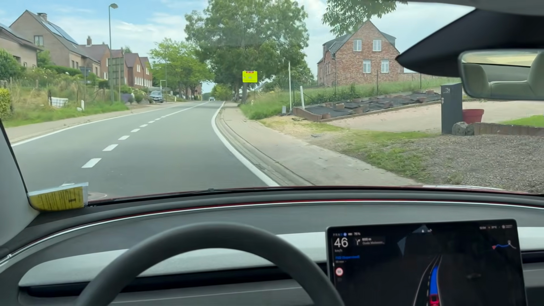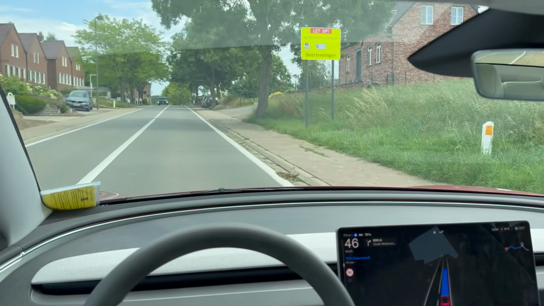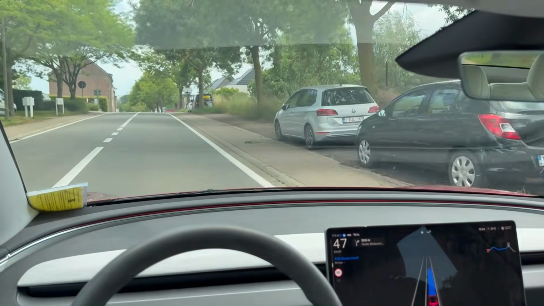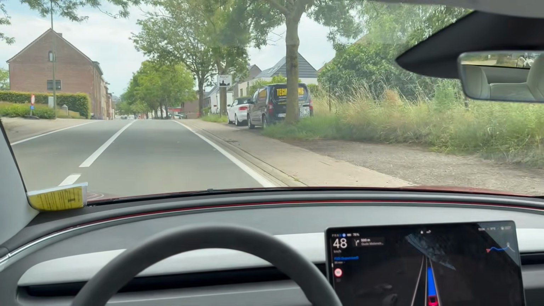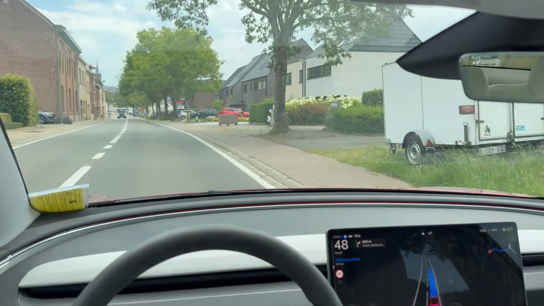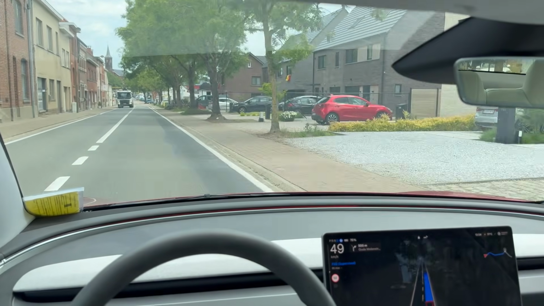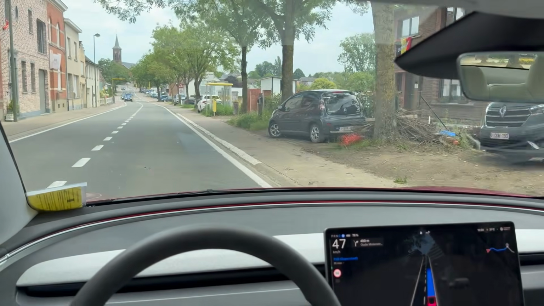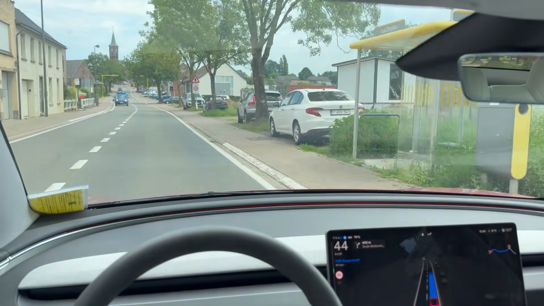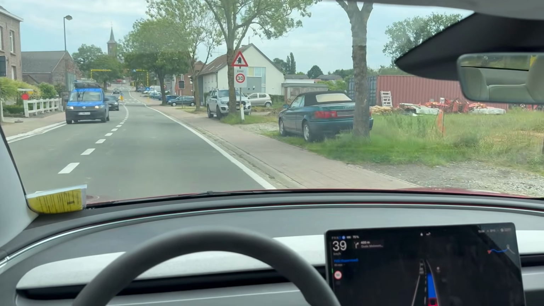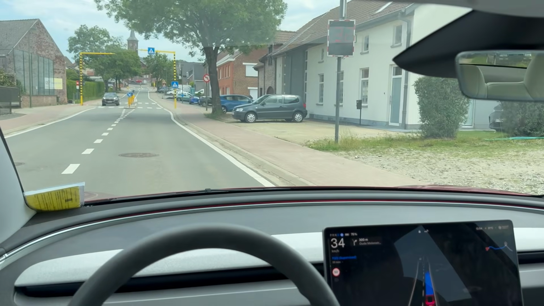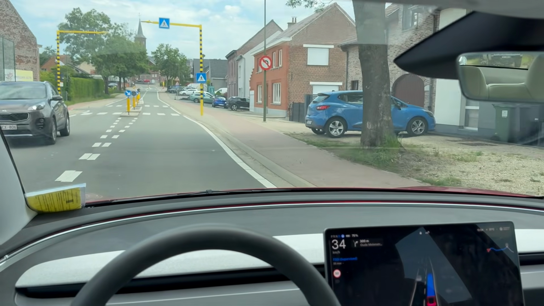So something I said in my last part of the video, I will repeat again. We are entering a zone of 30. Look at the panel of 30 kilometers per hour on the right hand side. It's much smaller than the 50 kilometers per hour that we just saw. Will it notice it? It missed it because it's too small.